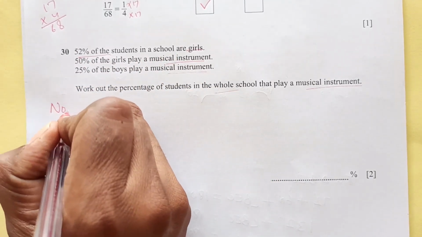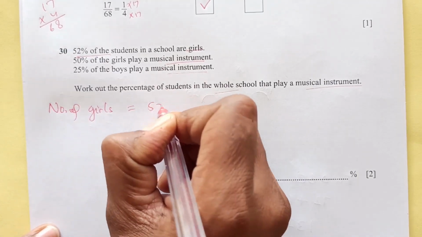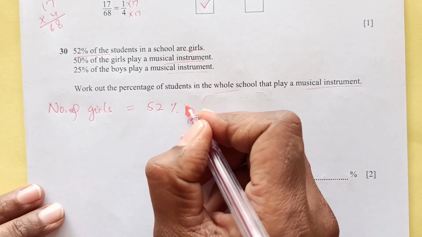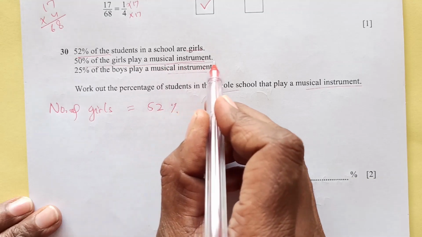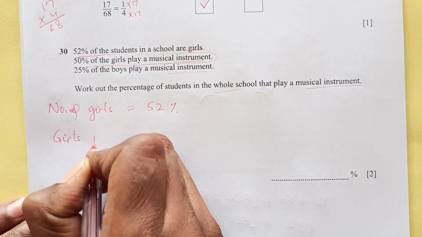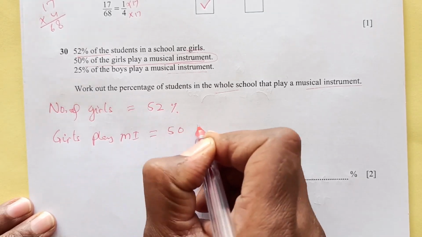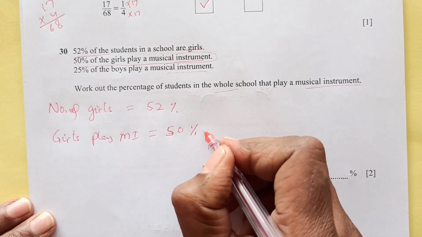So the number of girls in school are 52% of the students. Okay, 52% of the students. Now 50% of girls play musical instruments. So the number of girls that play a musical instrument is 50% of the girls. So girls are 52%.